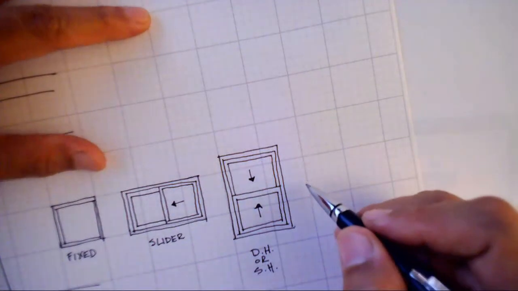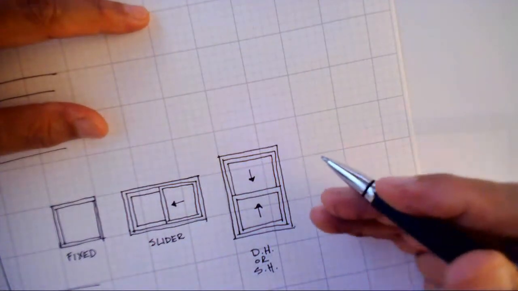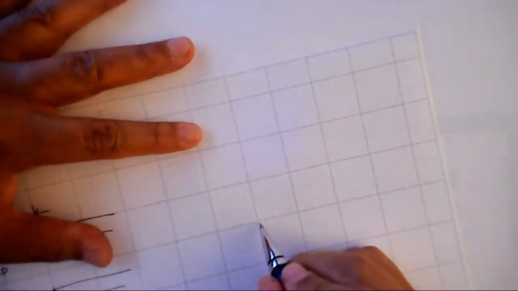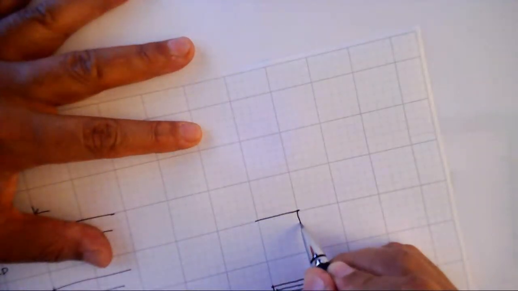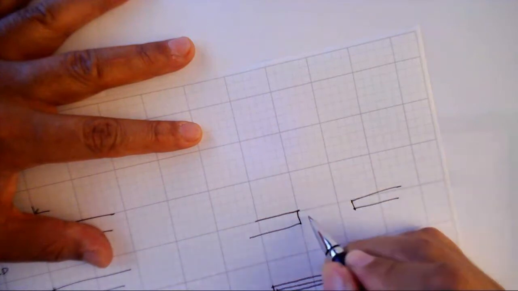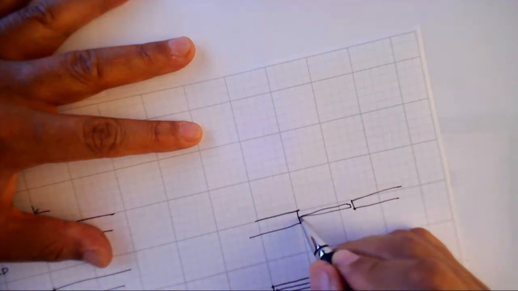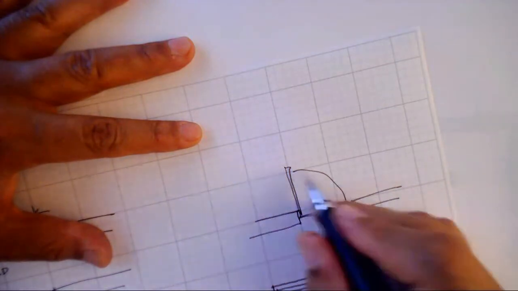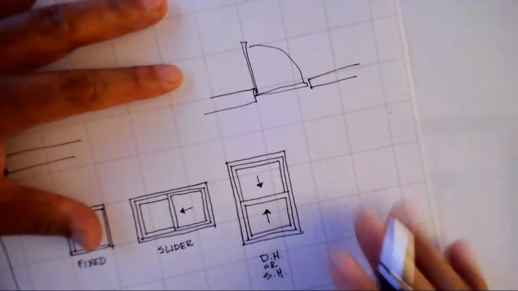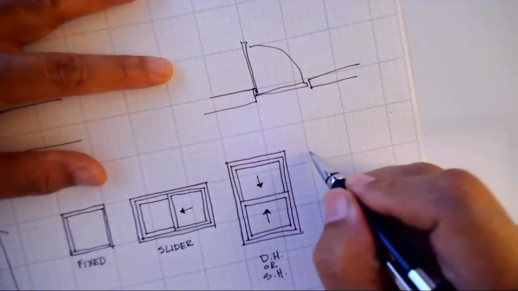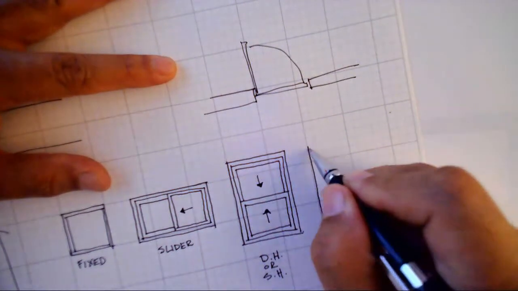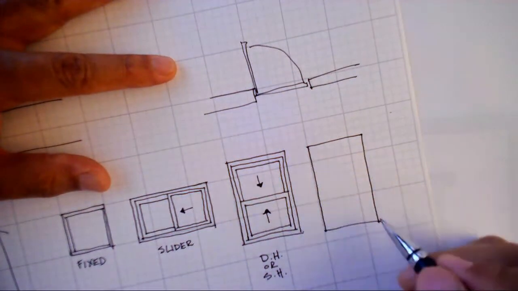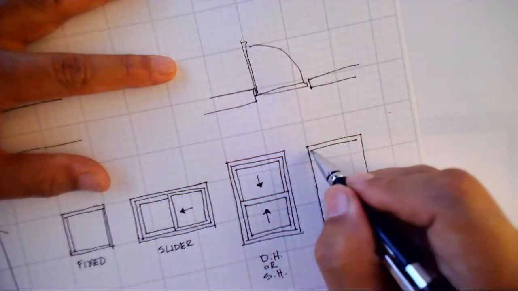Now casement windows are very similar to a door. It actually swings out. So on a floor plan, the casement would operate like this: if you had your window here, the casement window will actually swing like a door, right? So it will just swing open. So on an elevation, when you show a casement window, again, you're going to draw the width and the height of the window, and then you're going to draw a little frame inside.